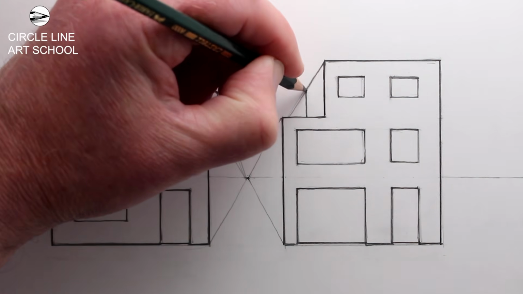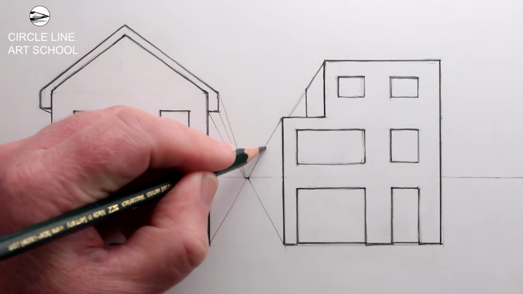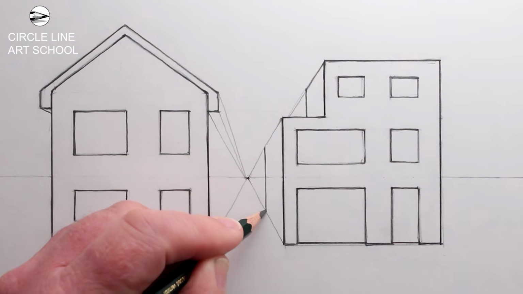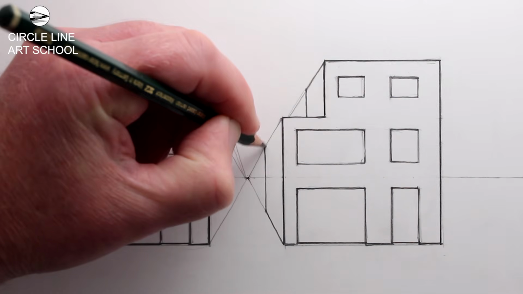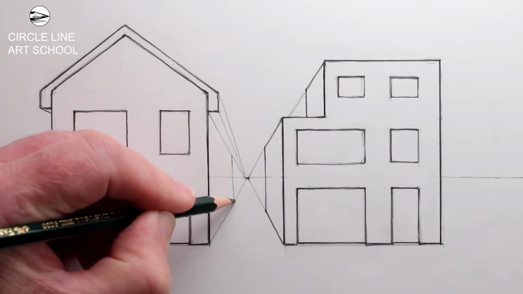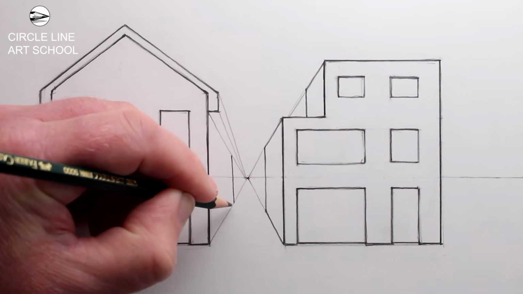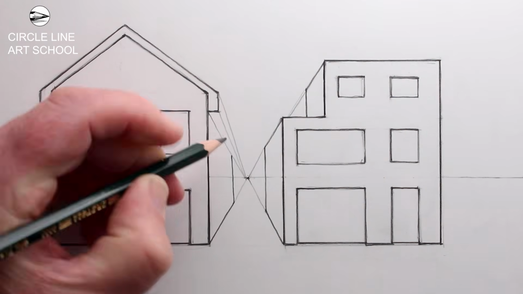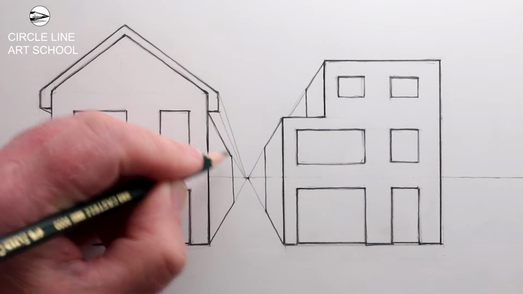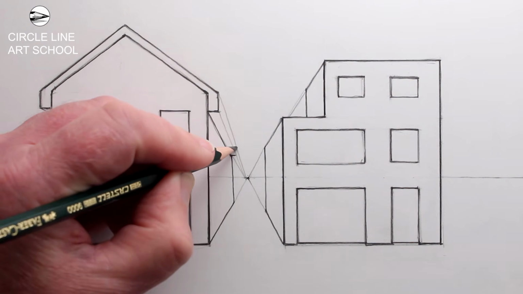So we're looking at the front of two buildings, and now, because we're using one-point perspective, we can draw the depth of them, how far they recede back. And to do that, we just draw a vertical line between the guidelines. And then if a horizontal line is needed, we're just copying the horizontal line from the front of the building to the back of the building.